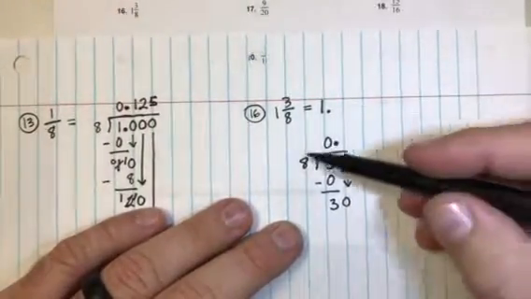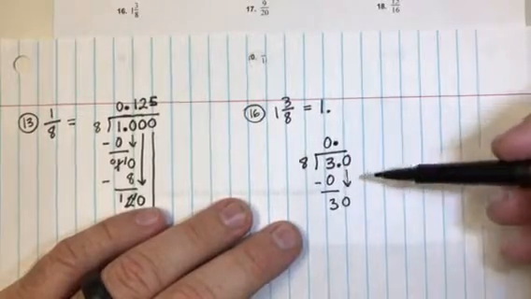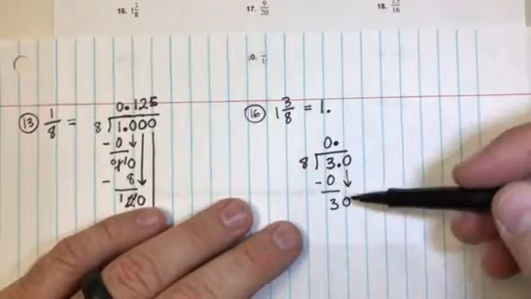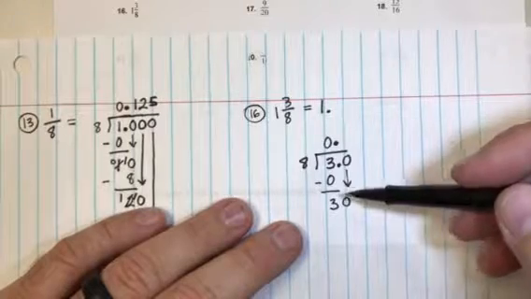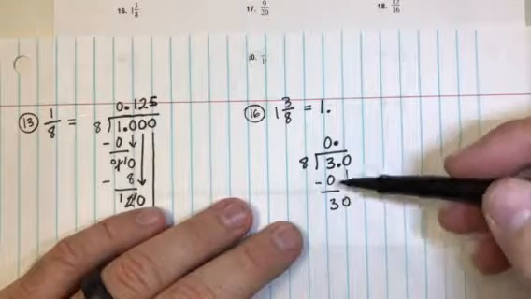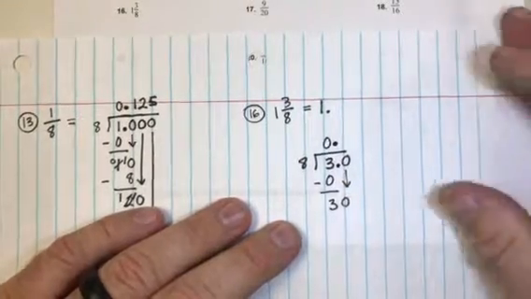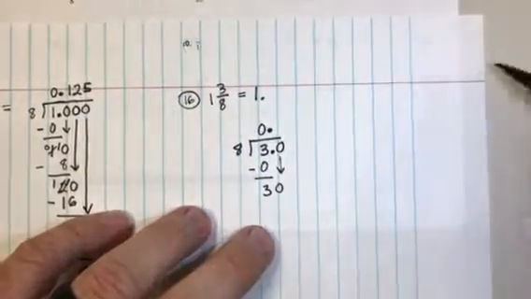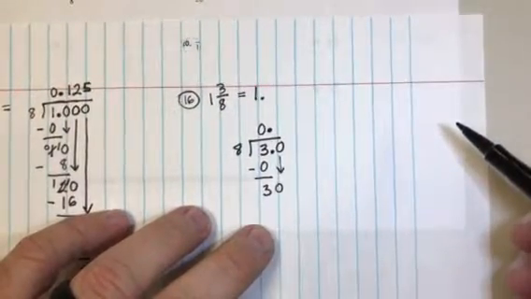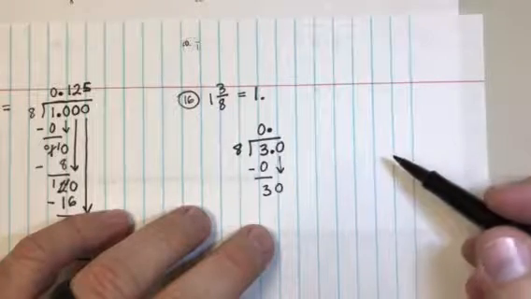Now we're looking at 8 into 30 instead of 8 into 3. We know that 8 goes into 30 3 times because 3 times 8 is 24. 8 times 4 is 32, so that's too much. I want to take a second because on some bigger problems, you're going to need to do this, okay?